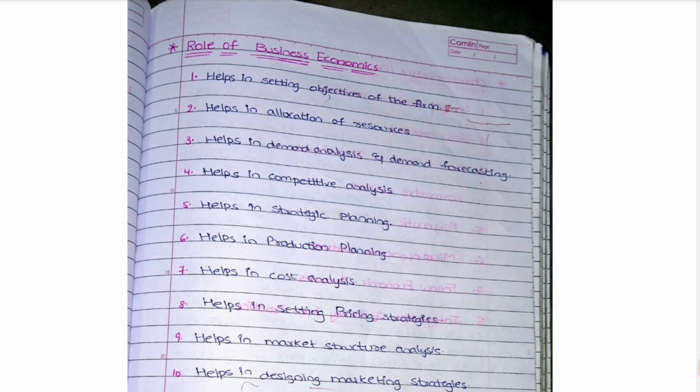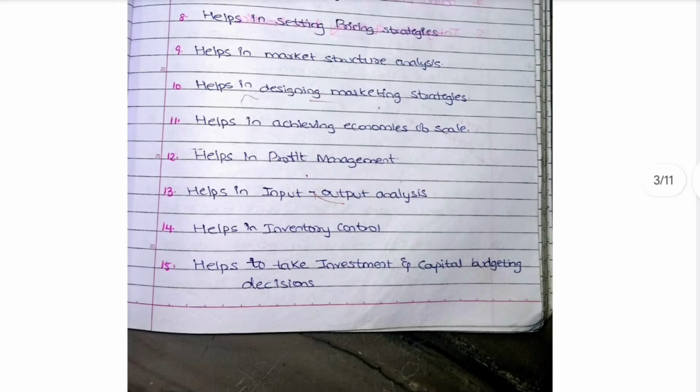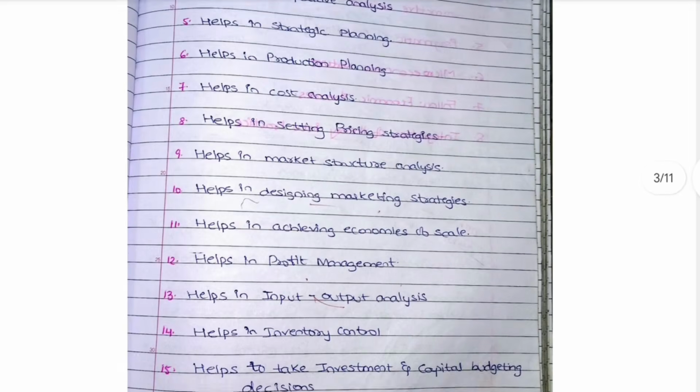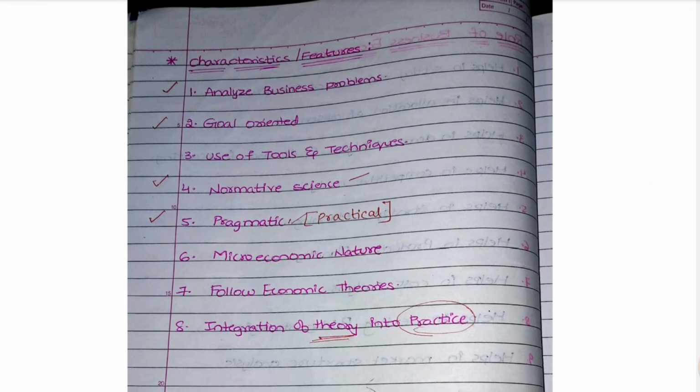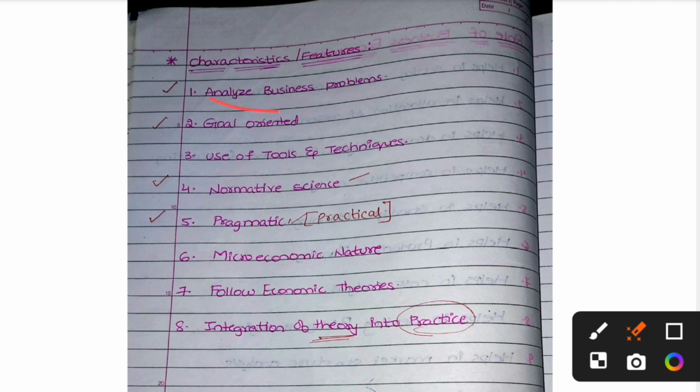Either they may ask scope, nature, features, whatever it might be. Or else you take a screenshot of it, you can learn the side headings also. This is the characteristic features. What are the characteristic features? The first one is analyzing the business problems. What business economics will do means, it will understand the organization structure, it will understand what problems are there in the organization. That is called analyzing business problems.